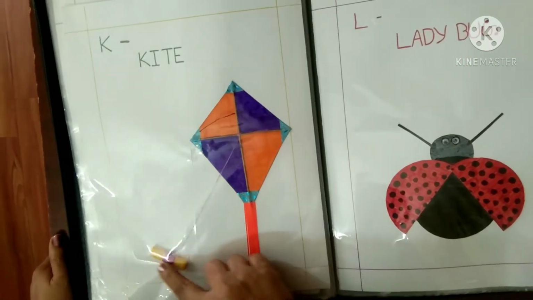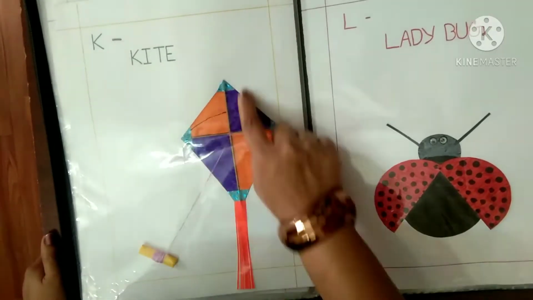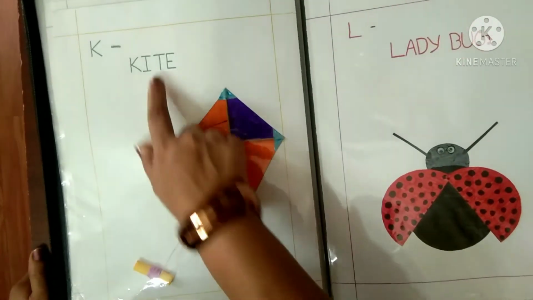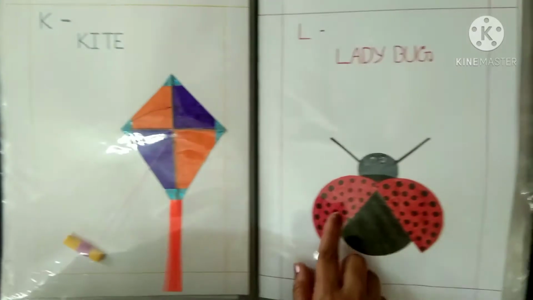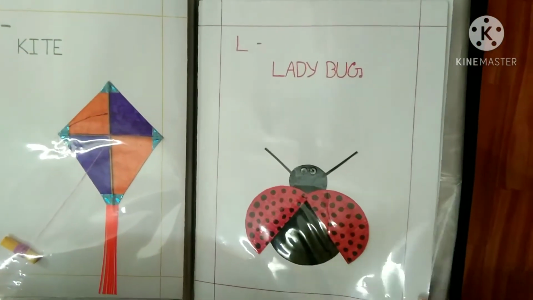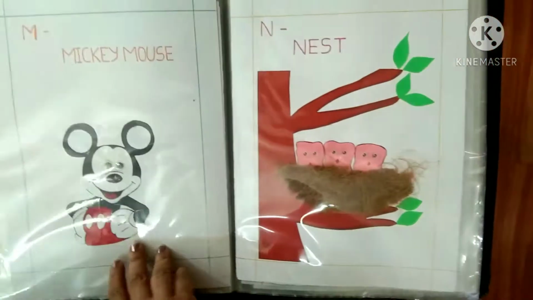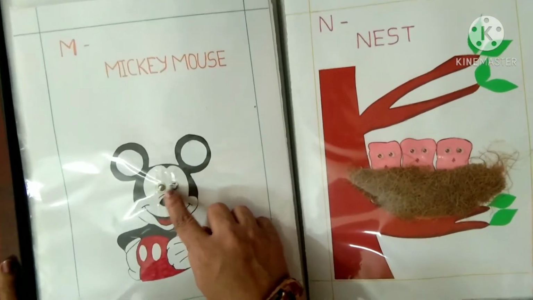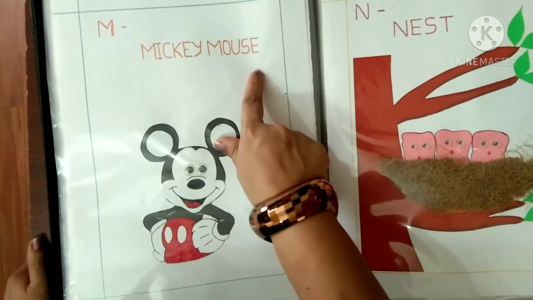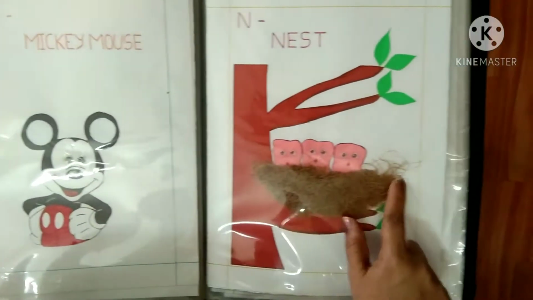Okay, here the thread has been pasted. It is so natural. The pasting of all these things makes a kite. Again here, a butt printing for a ladybug. Next, googly eyes pasting, big googly eyes for a Mickey Mouse. Here, coir pasting for a nest.